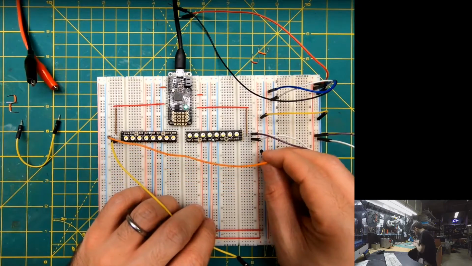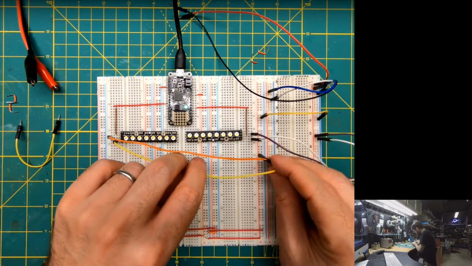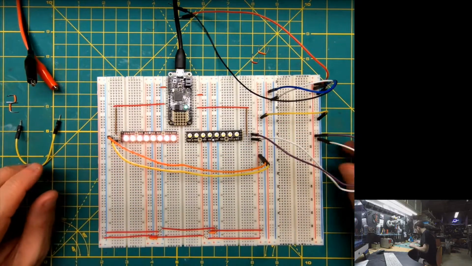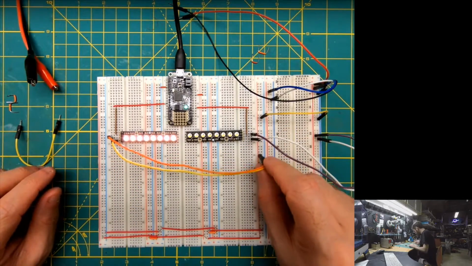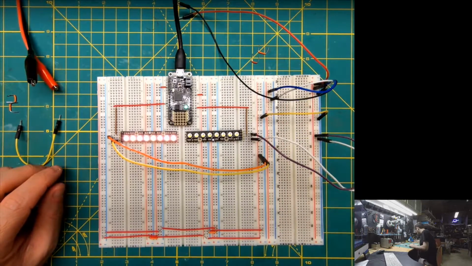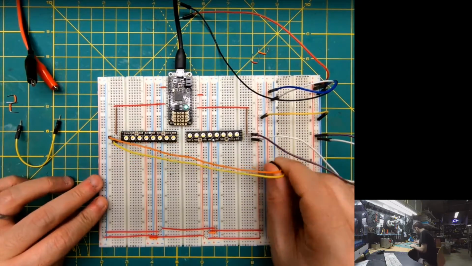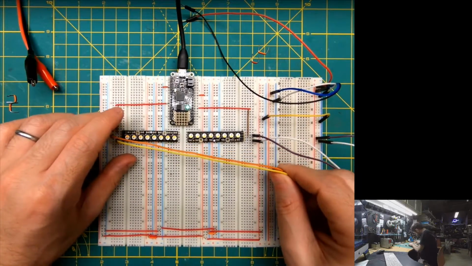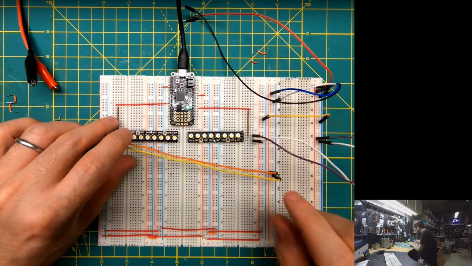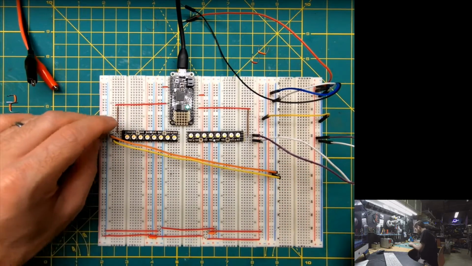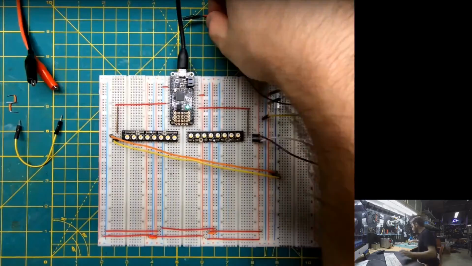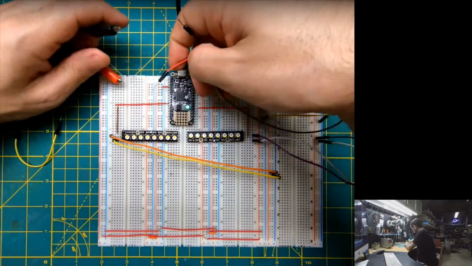So this would be our power, our ground. Oh, we need to go one over. Okay, so yeah, in theory, this should now work once we apply power.